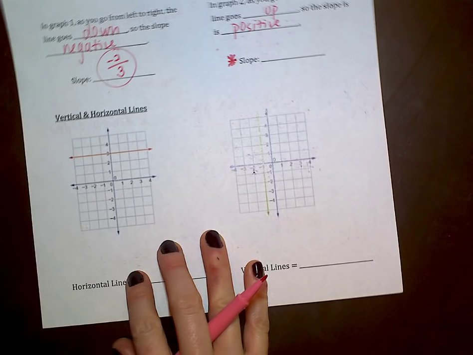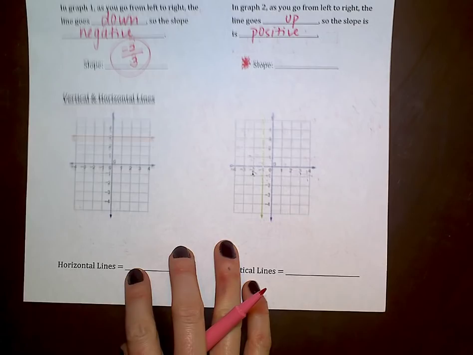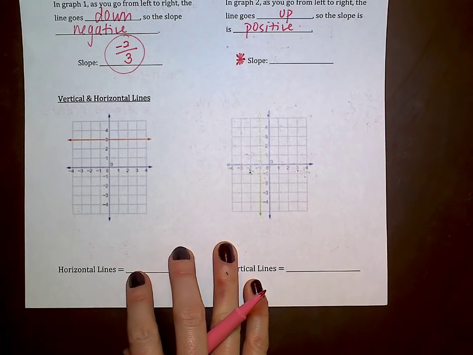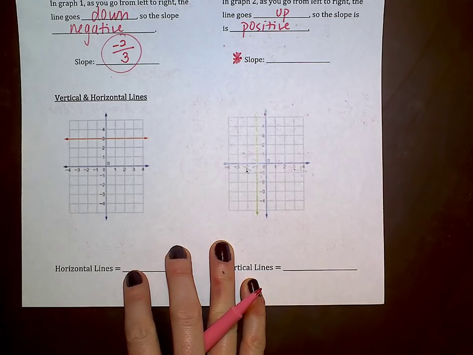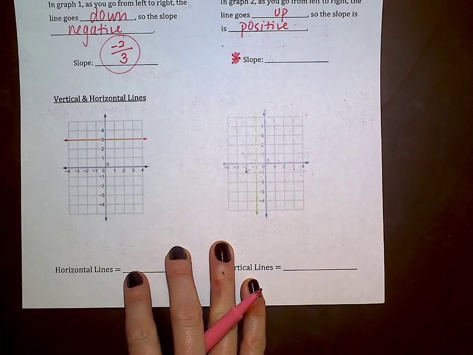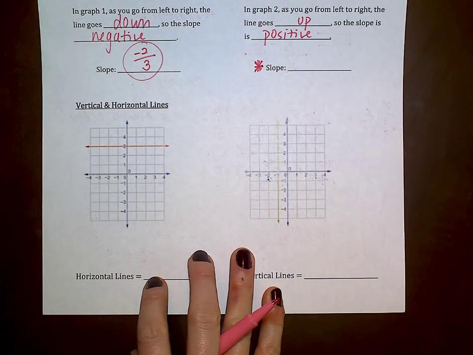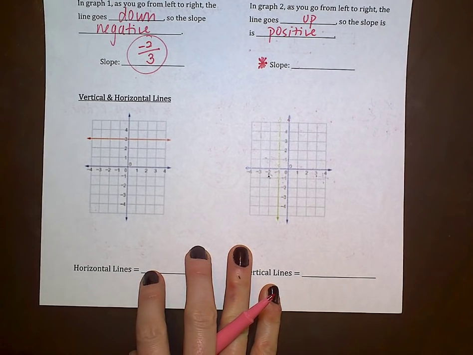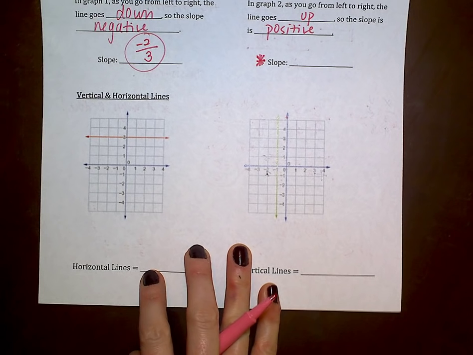Now, there's 2 special cases, and they're vertical and horizontal lines here at the bottom. I'm going to show you a video in class next time. Honestly, it's like the dumbest video ever, but I feel like the dumb things sometimes help you remember certain things like this. So they might help you with vertical and horizontal lines as well.